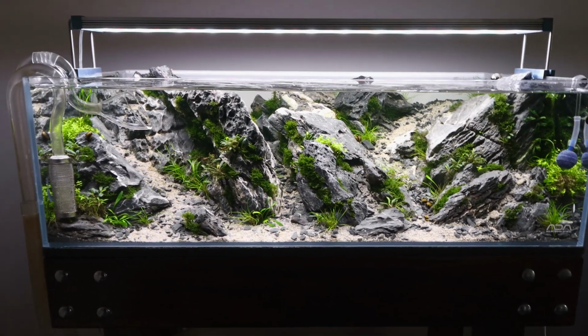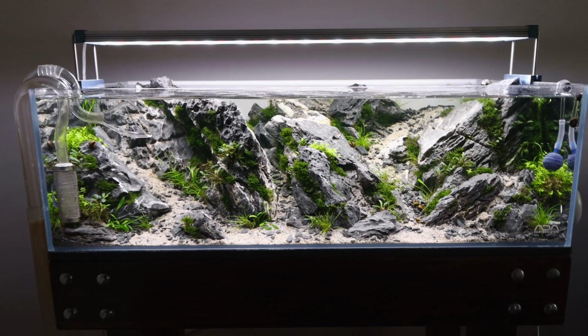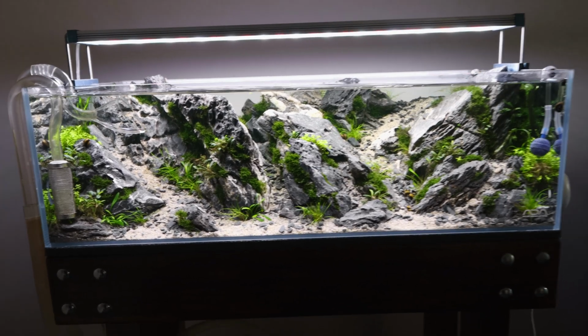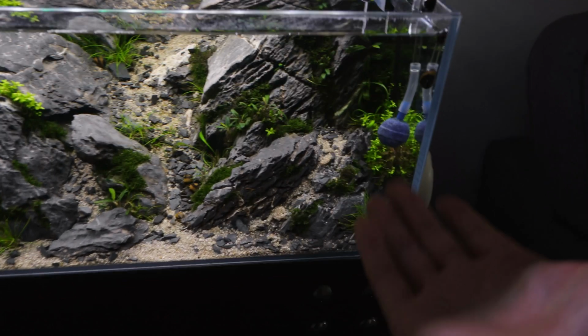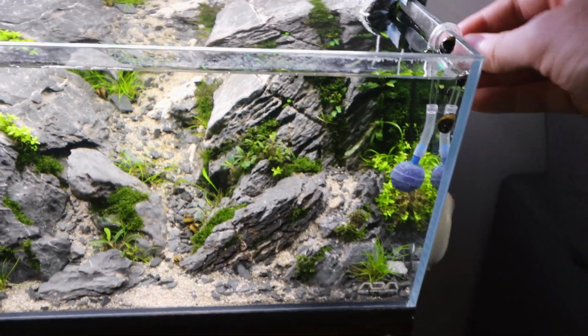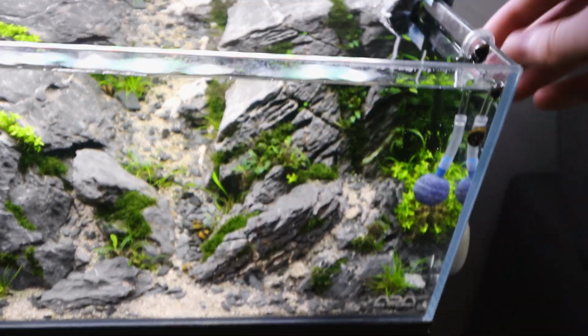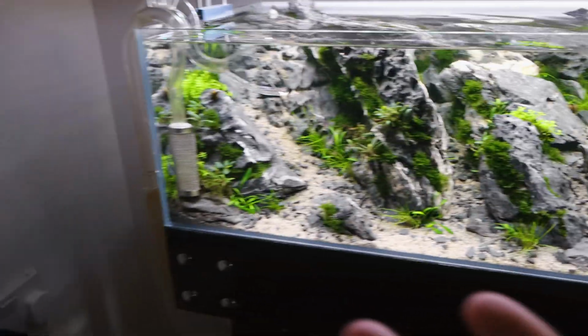It's just how these kinds of tanks are set up, and when you're creating a hardscape, you rarely think about the flow. For example, the flow comes through here to this side. Where do you put your diffuser? Maybe you put it right here. This is an airstone, not the diffuser. So where do you put your diffuser? Your CO2 diffuser, where would you put it?